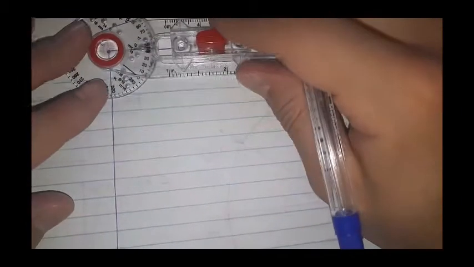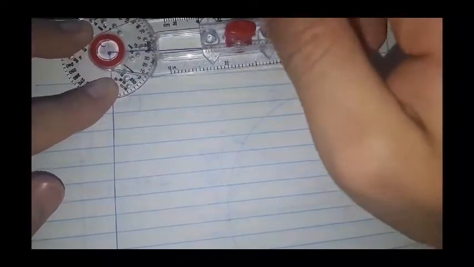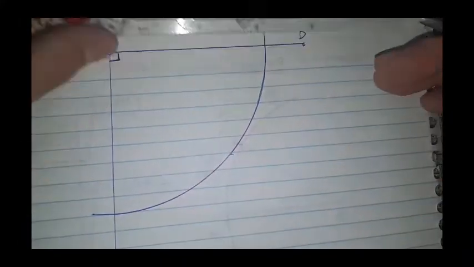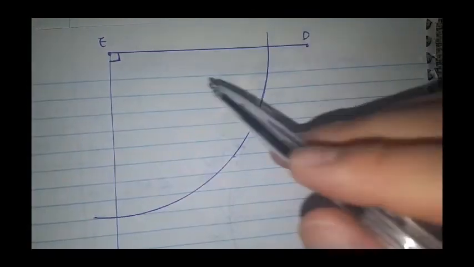Of course, you can double check using your protractor, but it's completely horizontal and completely vertical. Your first step, if you remember, is to take out your compass, adjust the length, and create a big enough arc. As you may notice, it passes my halfway point of D and halfway point of F.